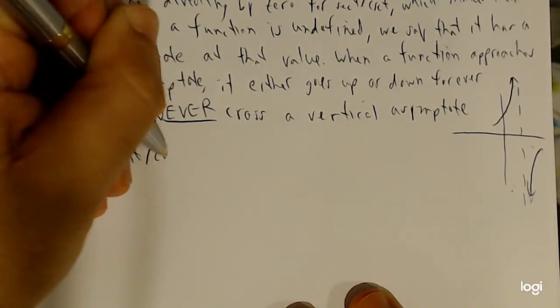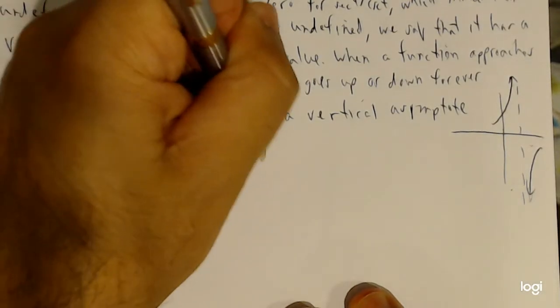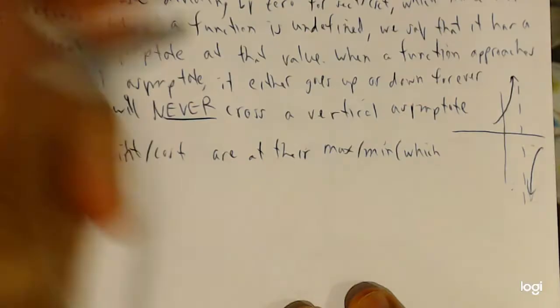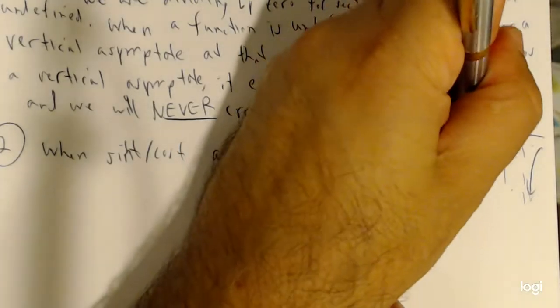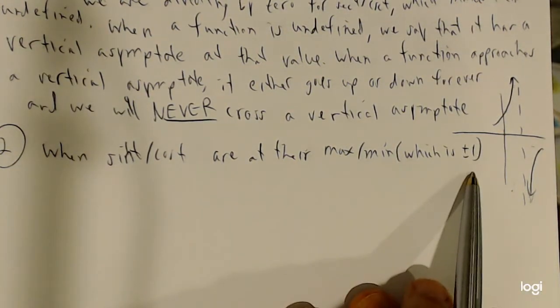So now the next part is when sine of t or cosine of t are at their maximum or minimum. If you remember from the notes from last time, the maximums and minimums of sine and cosine are plus or minus 1, right? The maximum was 1, the minimum was negative 1.